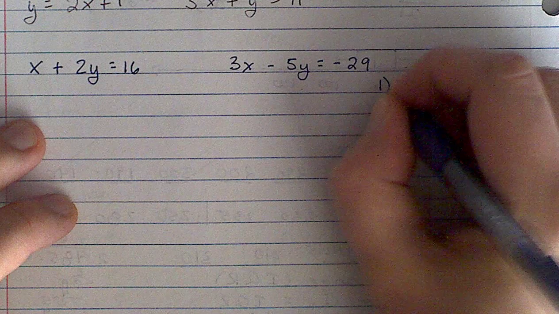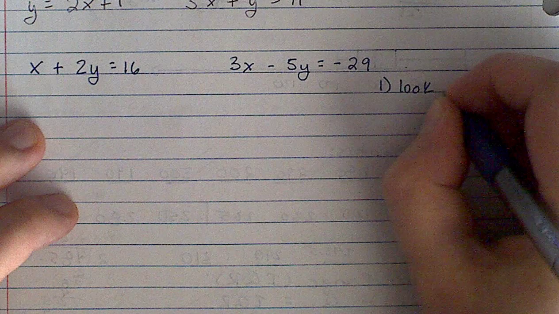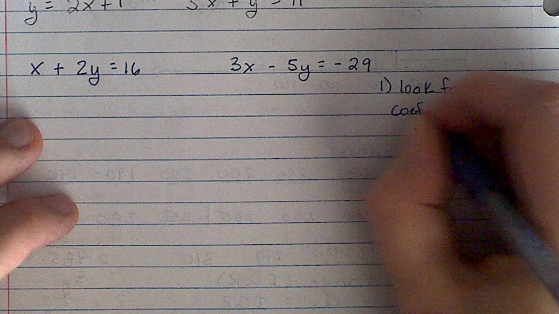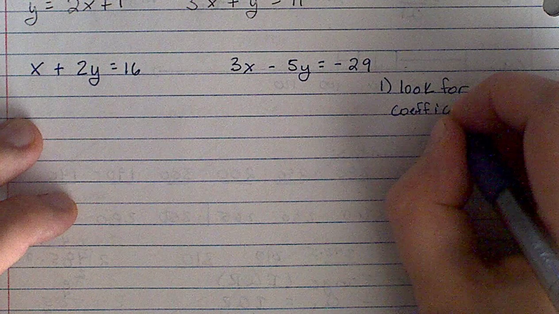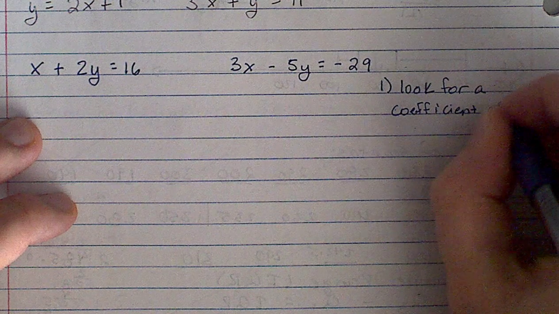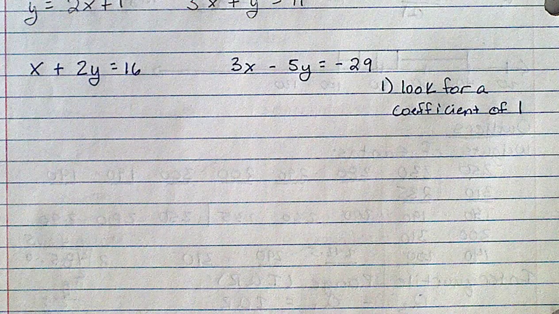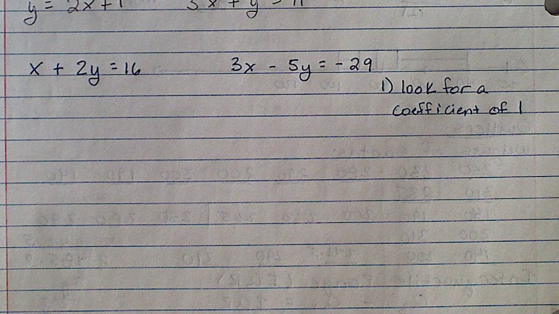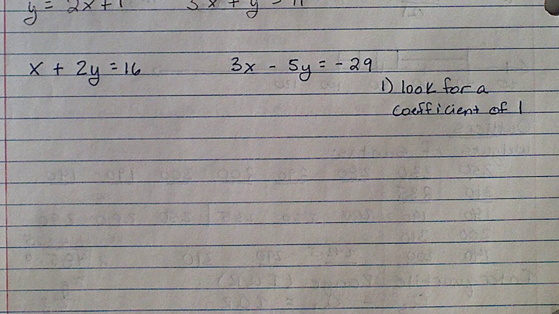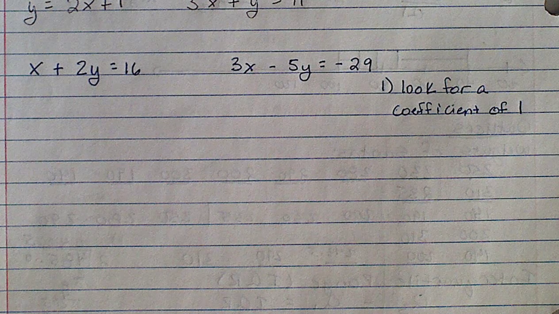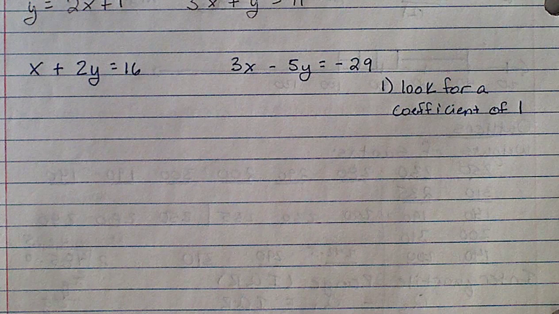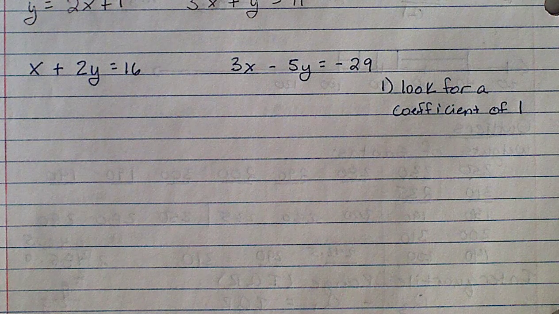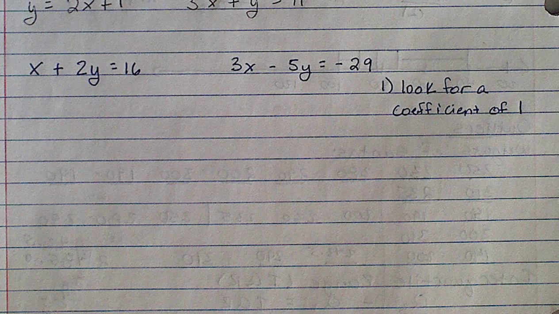Step number one, you look for a coefficient of 1. Do you guys remember what that word coefficient means? I've used it at least once in this class already. The number that multiplies the variable, yeah. Okay, cool, absolutely. The number that multiplies the variable. In even simpler terms, because Tyler hit it right on the head, it's the number that goes in front of the variable.